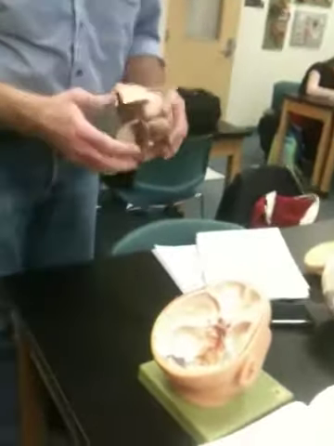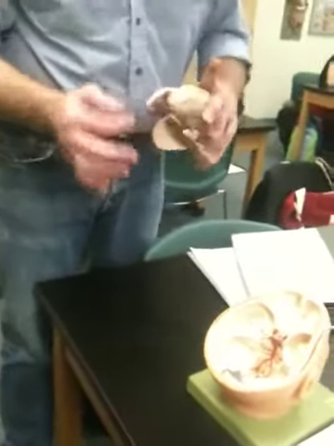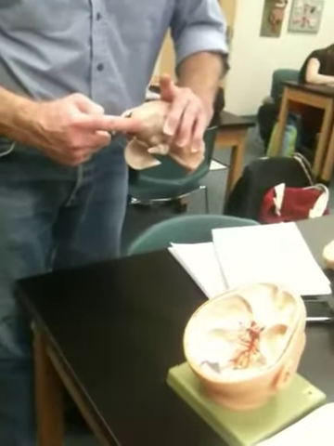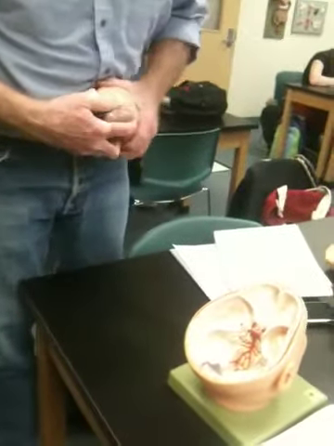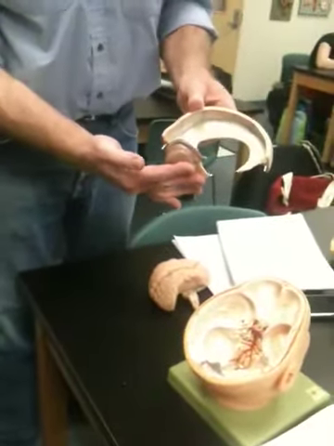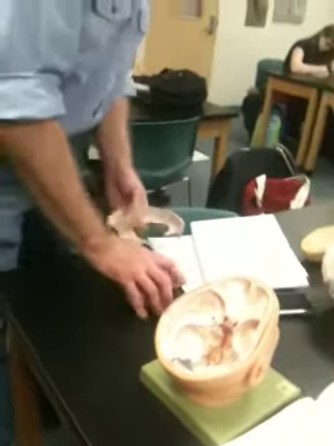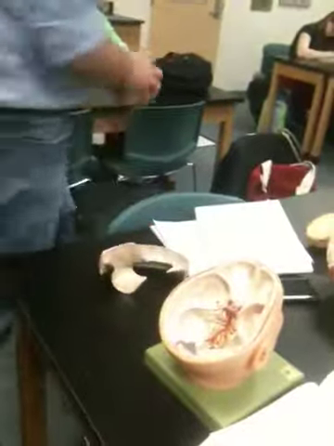And then this is the tentorium cerebelli. It's between the cerebrum and the cerebellum, and this is the way I always remembered it. I think this is even in your book. It fits over the cerebellum like a tent. Tentorium cerebelli. So that's the fold.